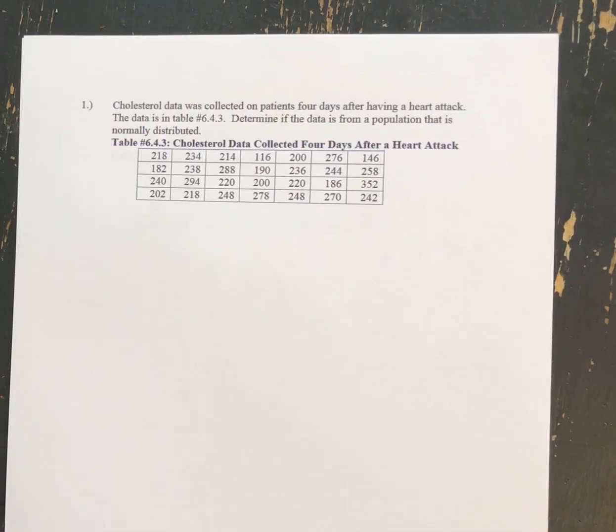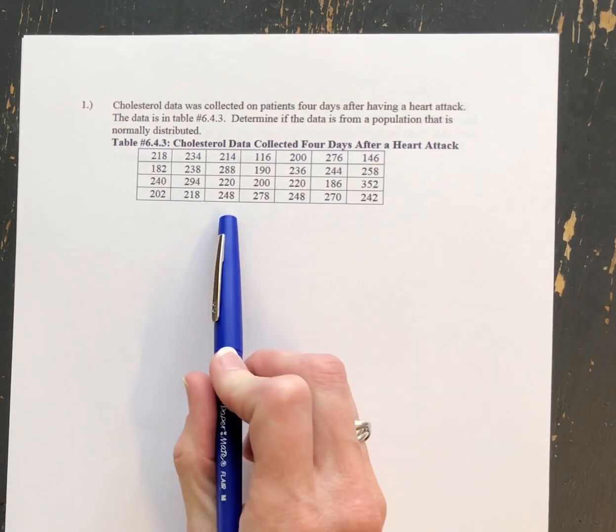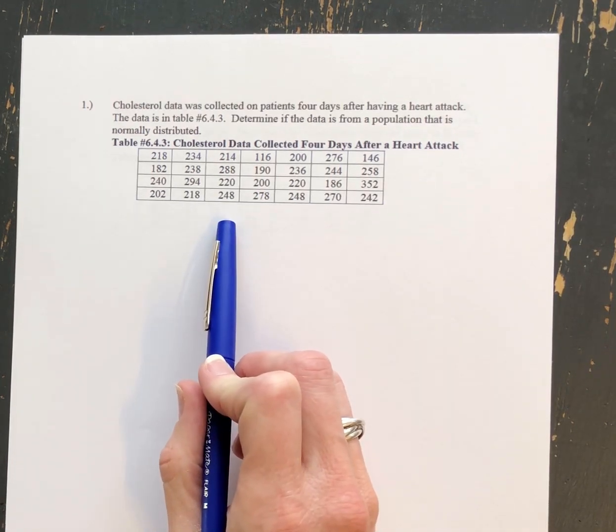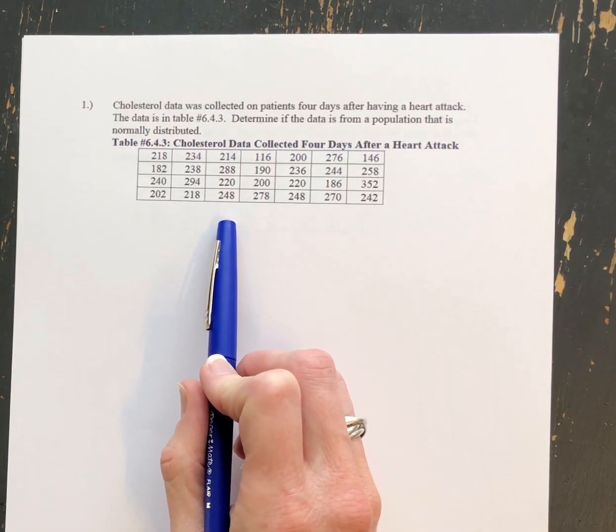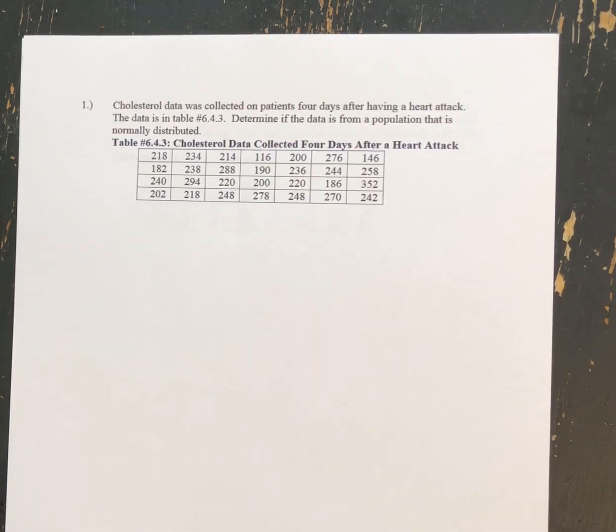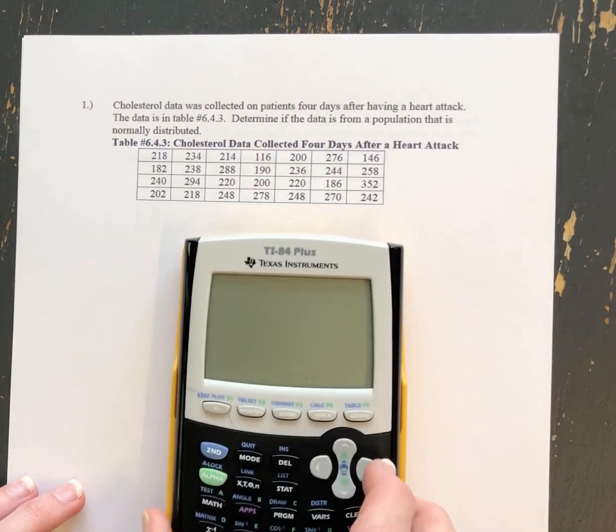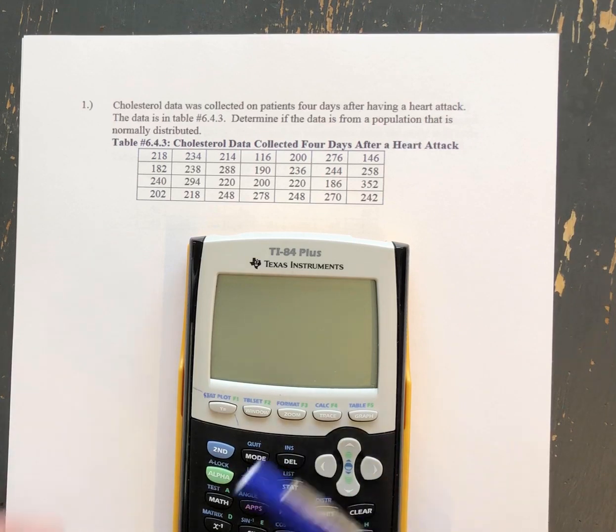Okay, so in this example it says cholesterol data was calculated on patients 4 days after having a heart attack. The data is in the following table, and we're asked to determine if the data is from a population that is normally distributed. The first thing that we are going to do is a histogram, then we are going to find potential outliers, and then we're going to look at a normal probability plot.